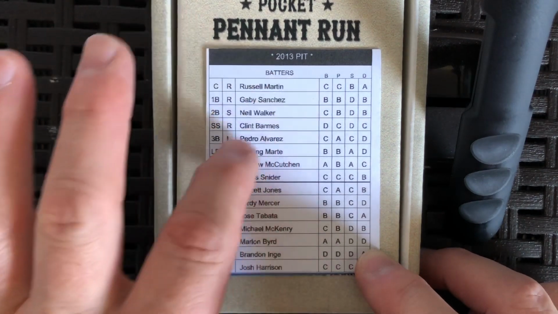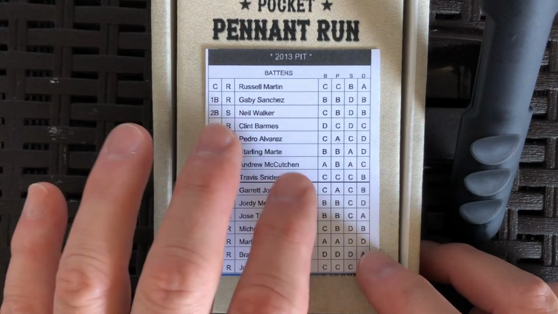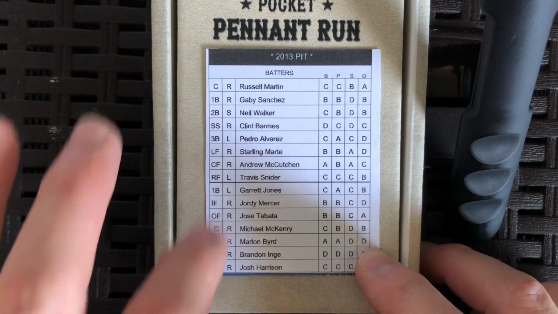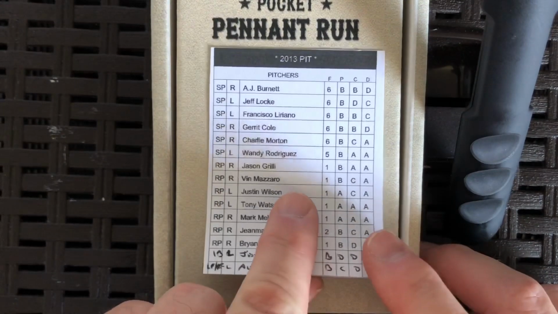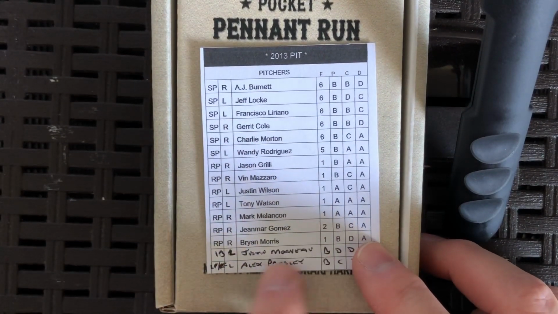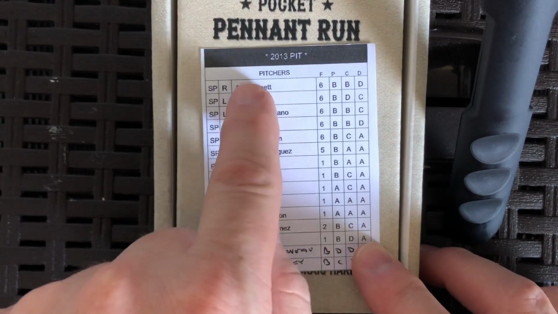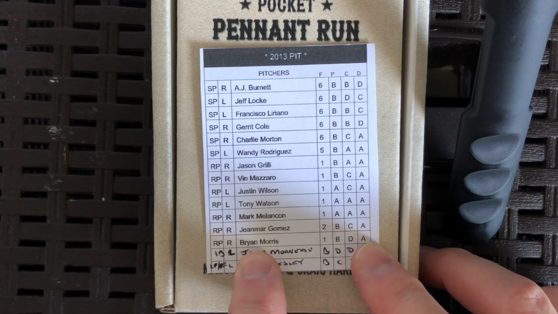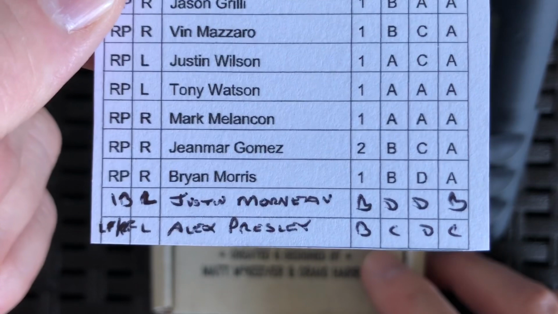So here what we see is the 15 position players listed. Everything's the same as I showed you with the Brewer card. But then on the back, I had additional position players I wanted to include on the card. So I only saved 13 pitchers. And then what I did, I don't know if you can see this very well, so I'll raise it up.